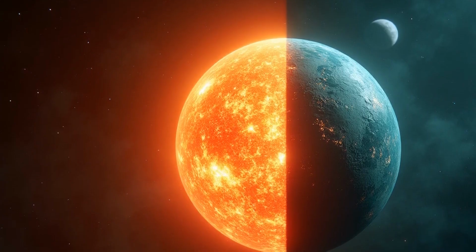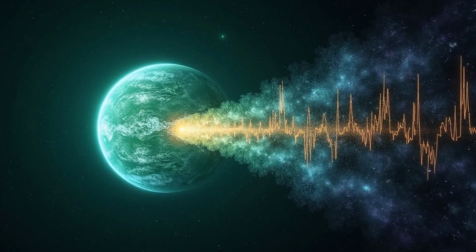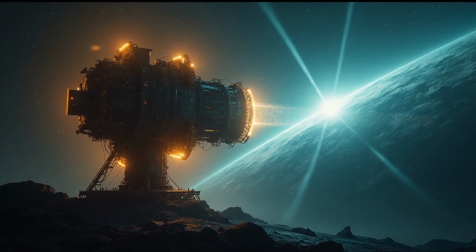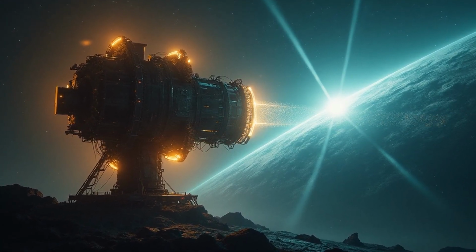Detailed atmospheric observations help assess exoplanet habitability. Scientists search for signs of life in exoplanet atmospheres. Advanced telescopes enable a better understanding of exoplanets and the potential for extraterrestrial life.